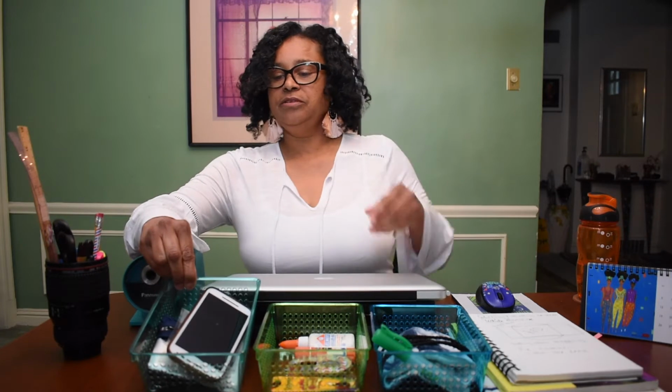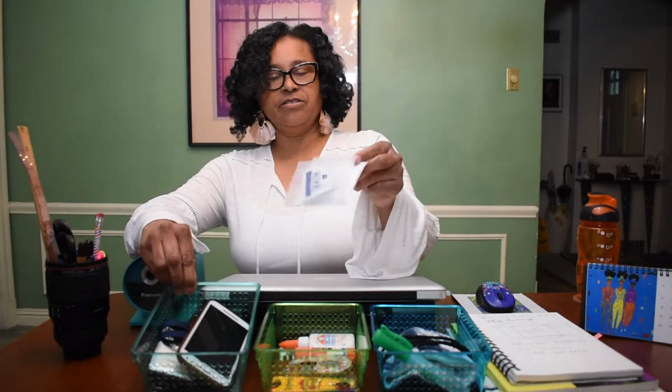So let's talk about the items that I have created as my props for my environmental portrait. This is a couple of items that I use on a daily basis, and it includes rulers, scissors, pencils, and markers. This is my nifty pencil sharpener, and in this bucket you will find my camera, usually my cell phone, and some cleansers in order to keep the camera clean.